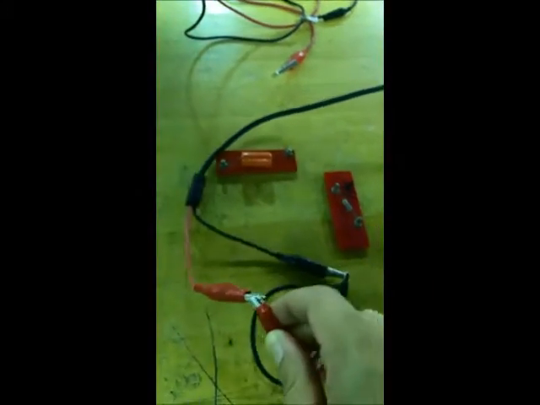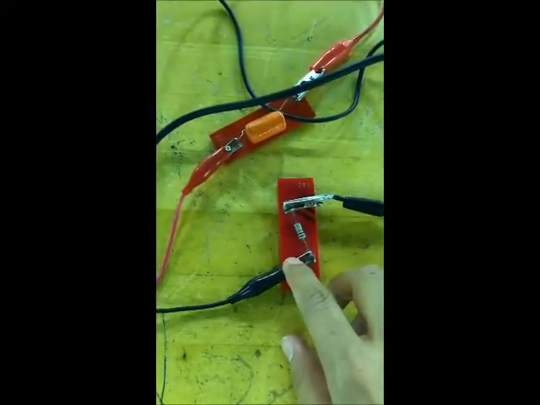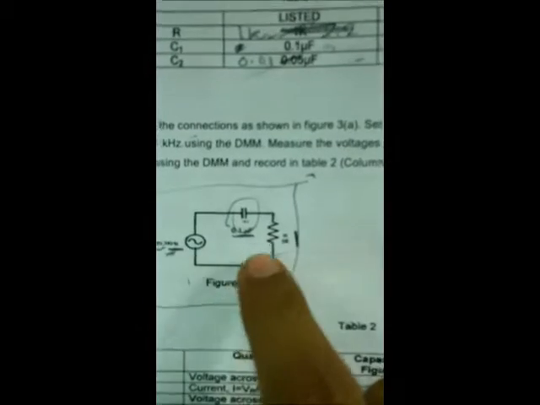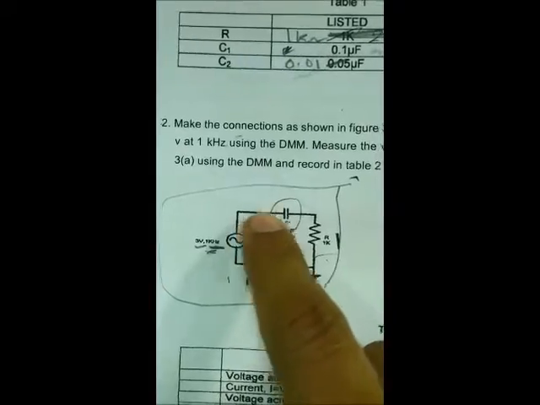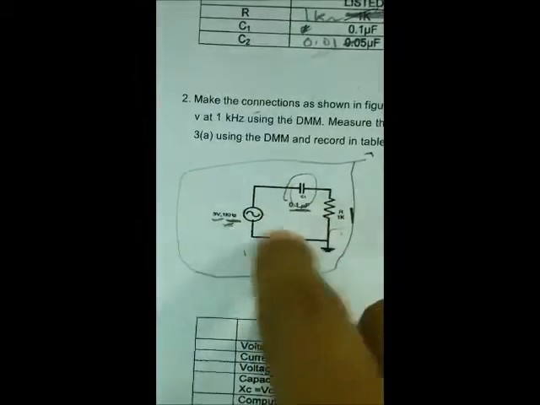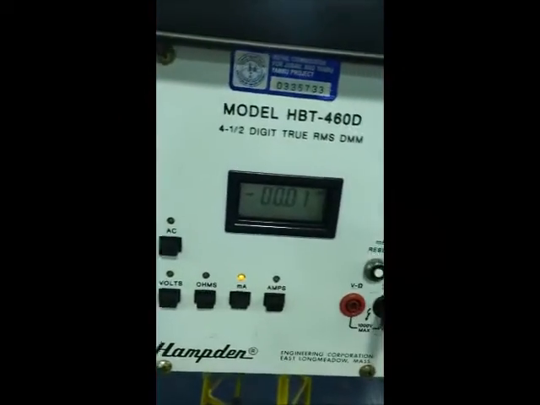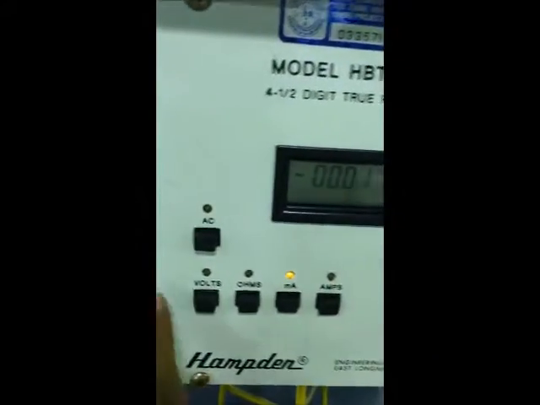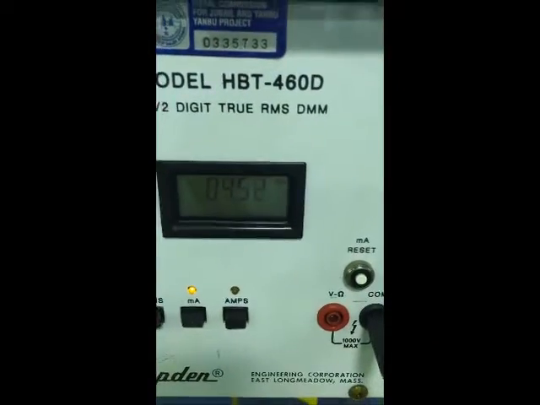So I will connect this to this circuit. What I did here is I connected the negative here and the positive here, like this circuit. The negative is on the resistance and the positive on the terminal of the capacitance. Now I need to connect an ammeter between the capacitance and the resistance to measure the current that is flowing through the circuit. So I connected the terminal of the ammeter here to measure the current. So I will put AC since it's AC circuit. So here I will get the AC current.